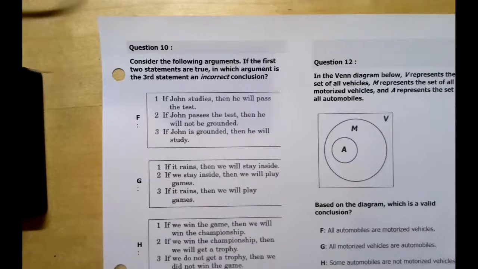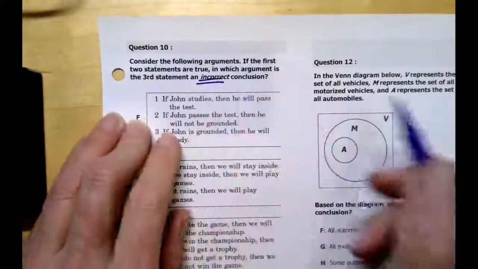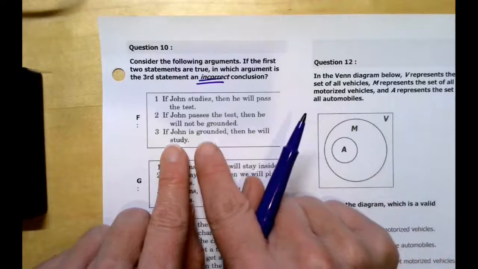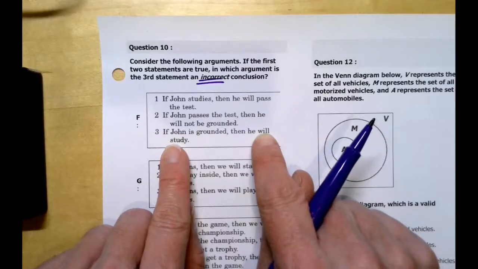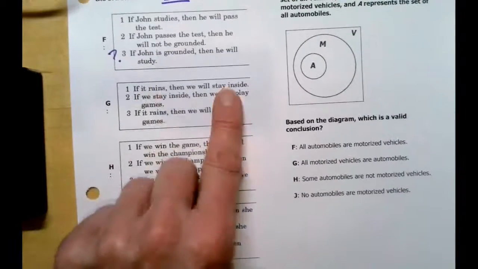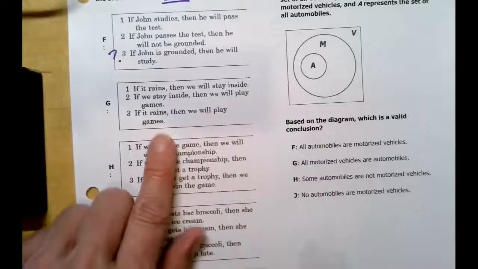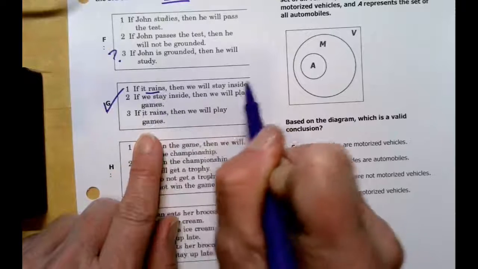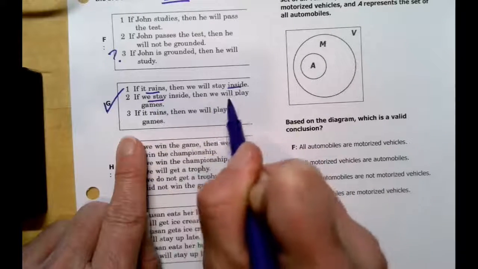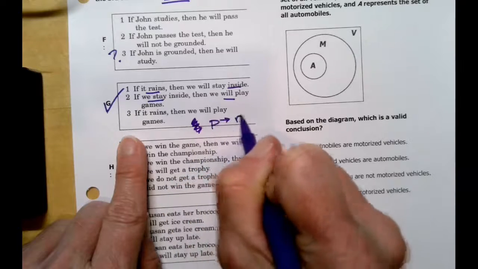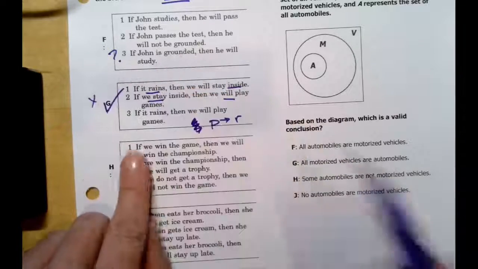All right, last page. Which argument is incorrect? If John studies, he'll pass the test. If he passes the test, he'll be grounded. If he's grounded, he will study. This one I don't think I like, but we'll keep reading and come back. If it rains, we'll stay inside. We stay inside, we play games. If it rains, we play games. This is a good conclusion, because we have my P, we have my Q, we have my Q, we have my R. So therefore I have P to R. This one's a good one, which means it can't be the answer.